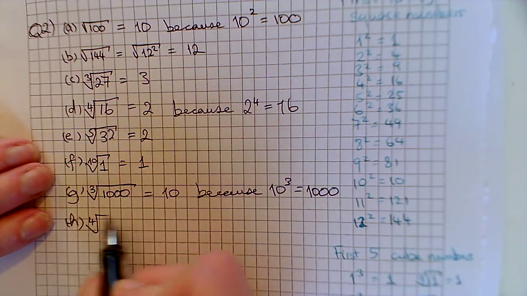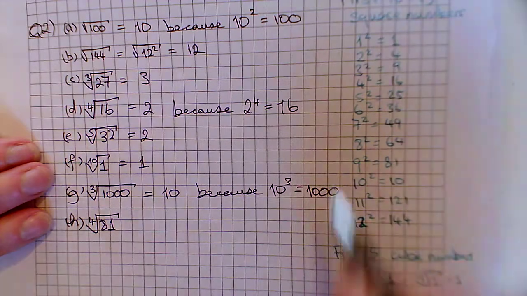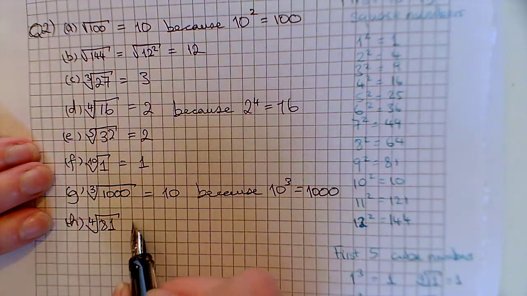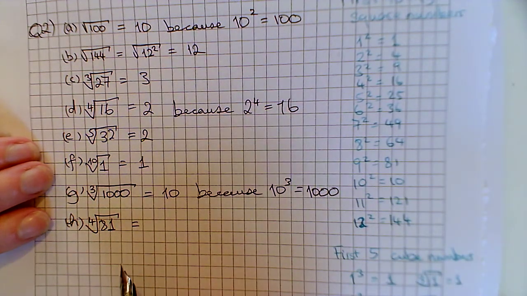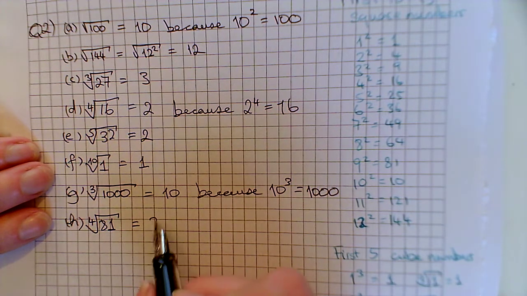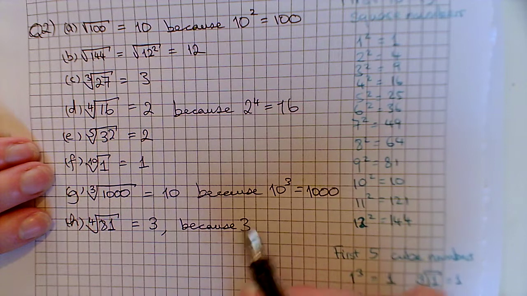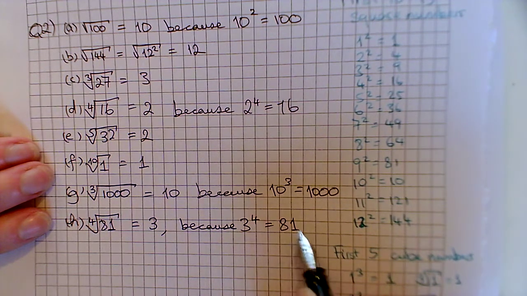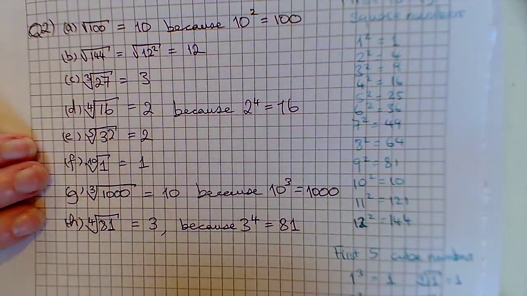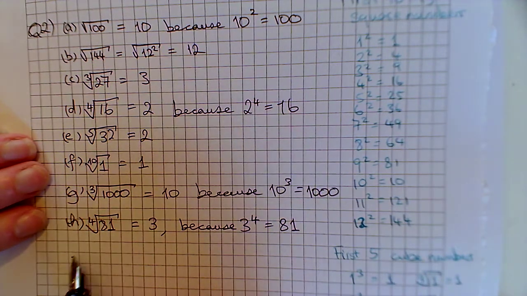The fourth root of 81. Okay, this isn't in our list, so you might need to go to the calculator for it, but you might have a guess as well. It's 3, and again, because 3 to the power of 4 is equal to 81. 9 squared and 3 to the power of 4, they're the same thing.